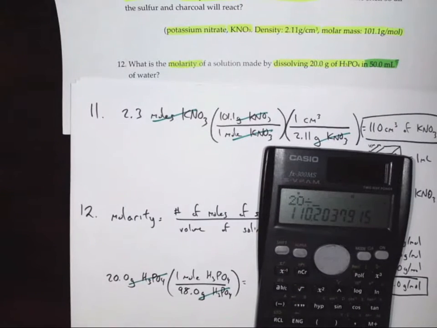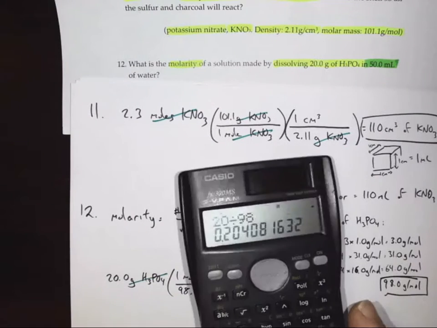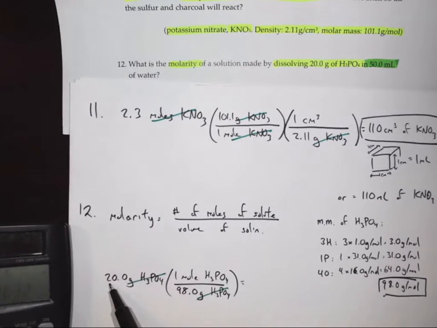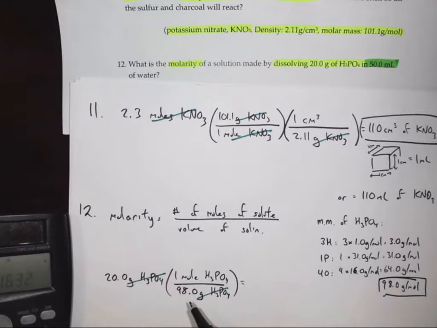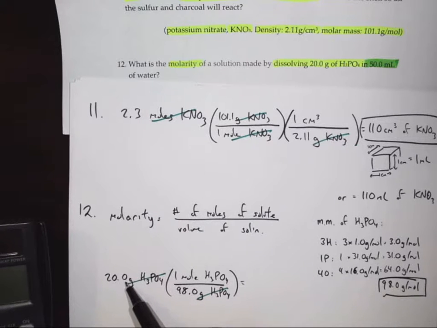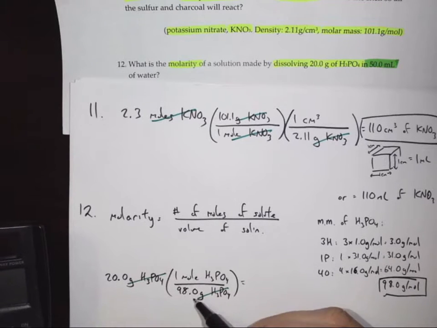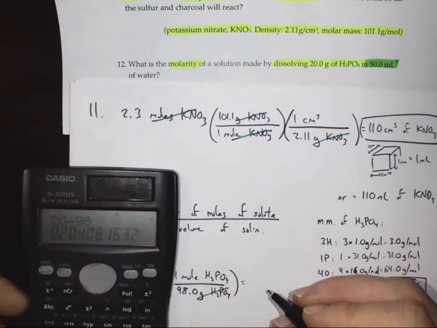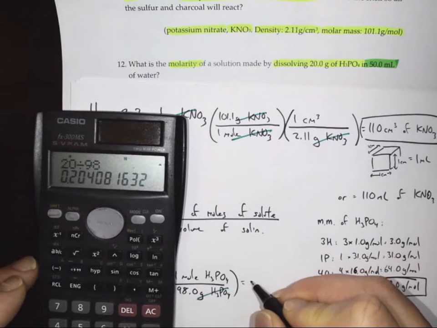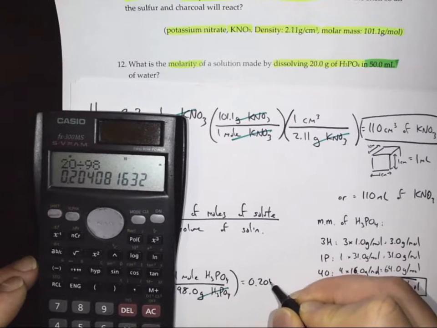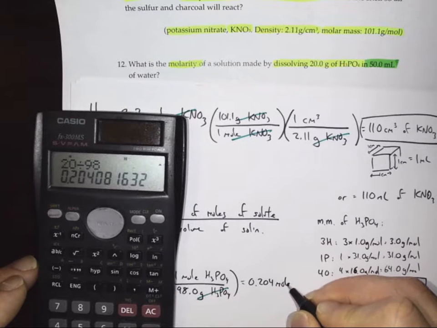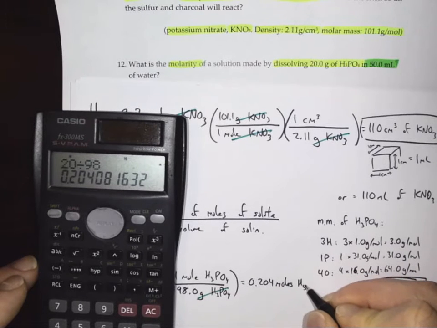So it's 20 divided by 98. I should get 3 sig figs here and 3 sig figs here. Remember, if we add an extra decimal, we move our zeros off into the decimals. Those imply that we know our values to the tenths of grams in this case. So we should express this as 0.204 moles H3PO4.